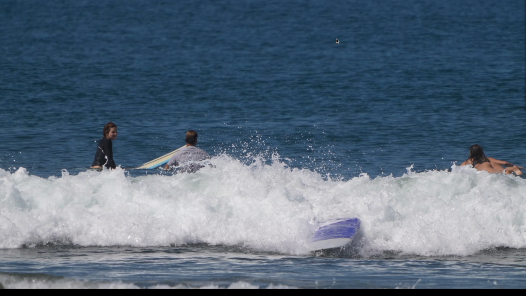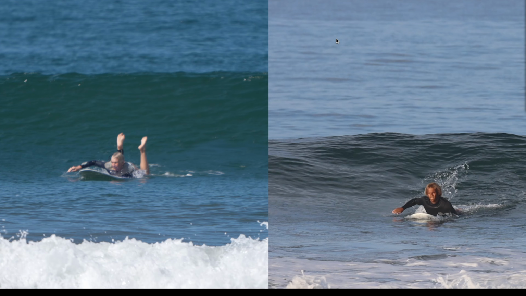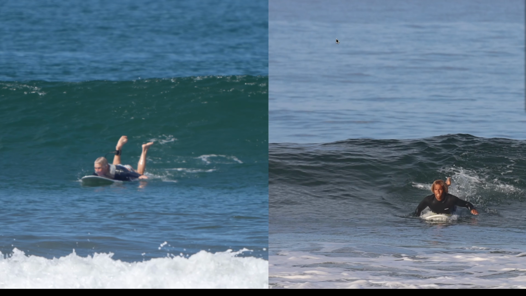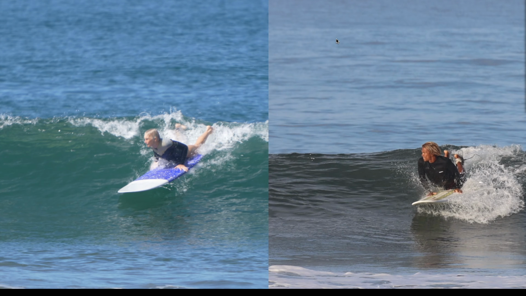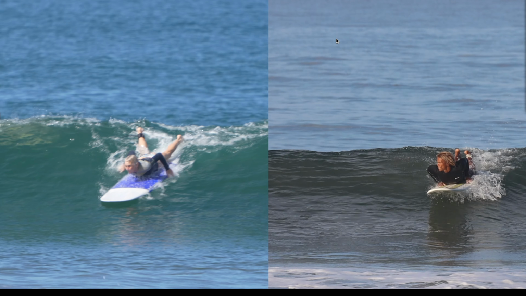Let's just have a little look at what it looks like with a split screen, just so I really hammer home this point. Okay, we're both paddling. We've got very, very similar paddle strokes. We're reaching the wave at a very similar time. Our angle's almost identical at this point, isn't it?